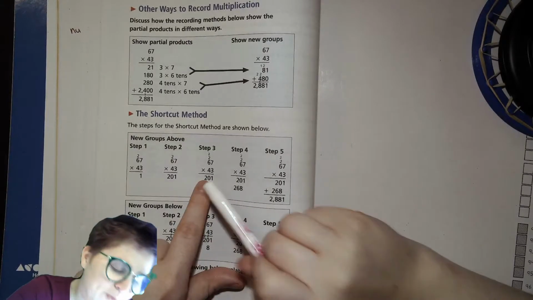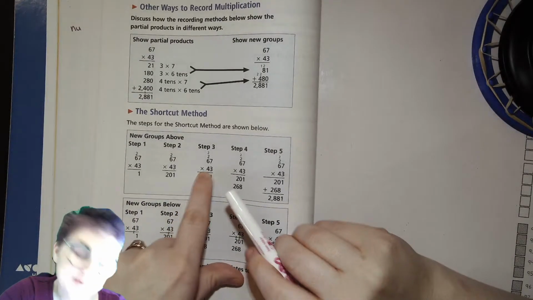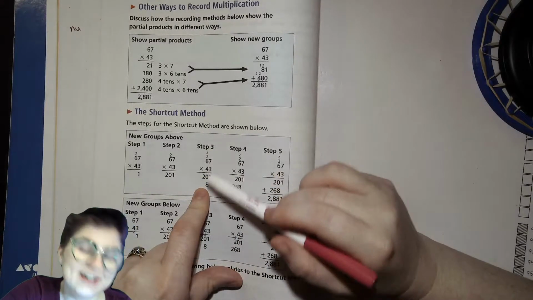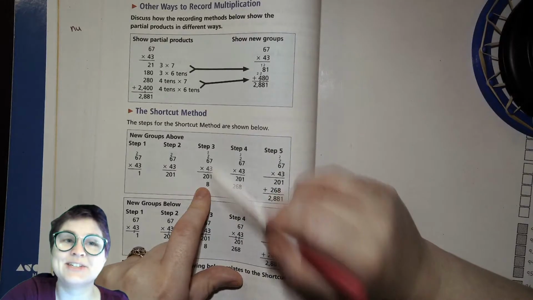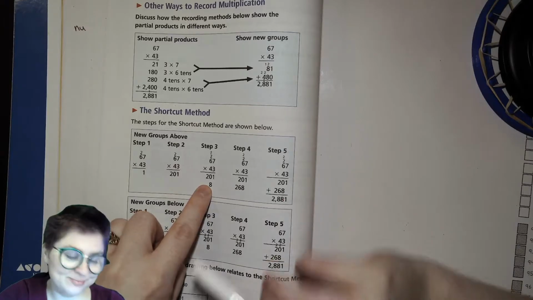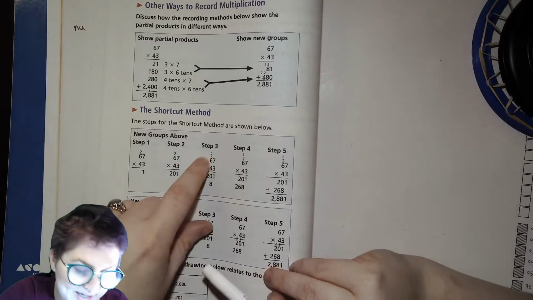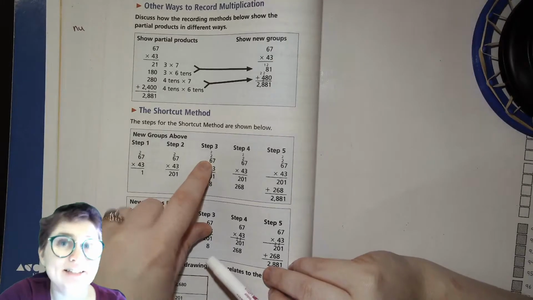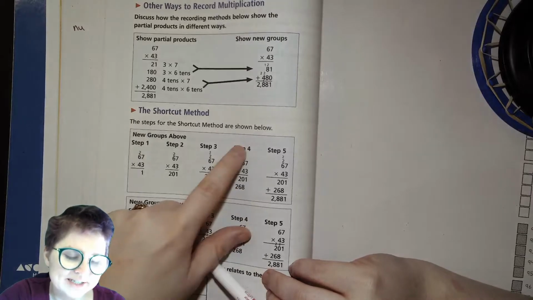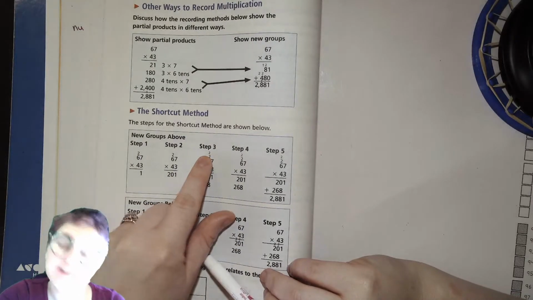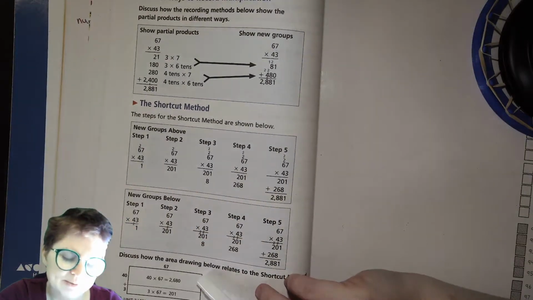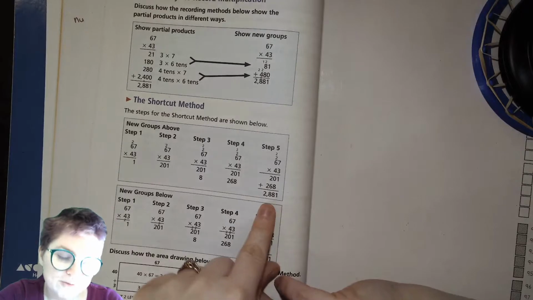Then we're going to do 40, not just 4, times the 7, and that is 28 tens, because the 40 is 4 tens, which is 280. Then we're going to do our 4 tens times 6 tens, which is 2400. So instead of 2400, we're writing 2600 because we're adding in that 2. I'm not sure why they don't put the 0 in the ones place there, but whatever. And then we're adding up both of those partial products and getting the same answer.